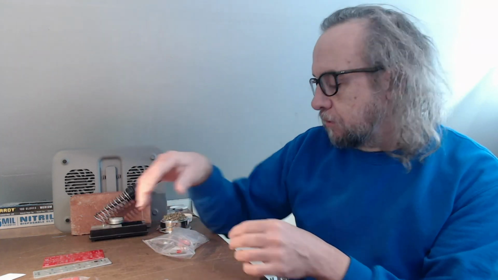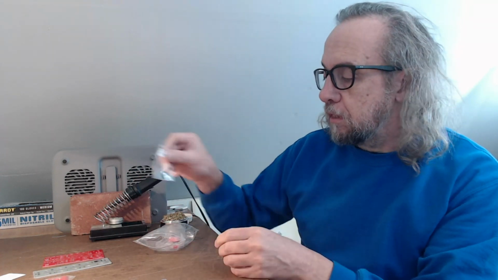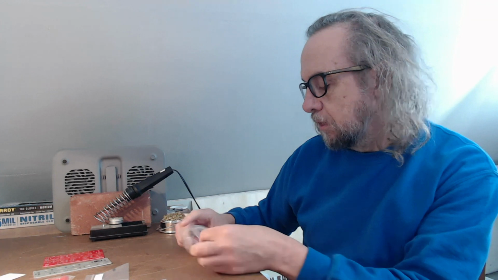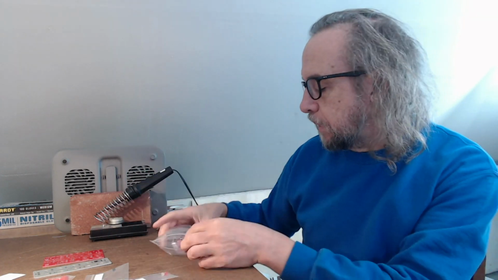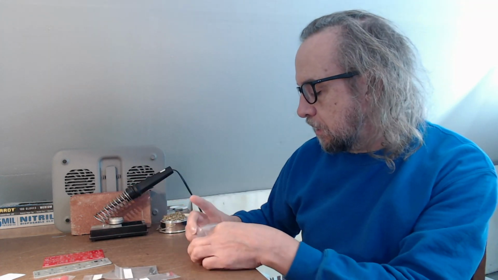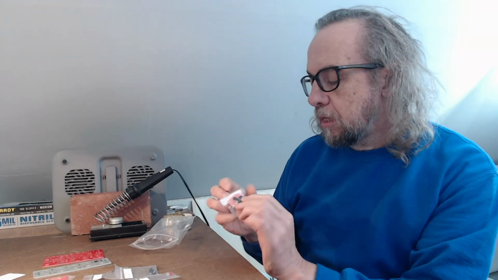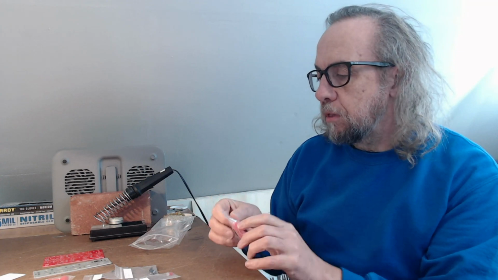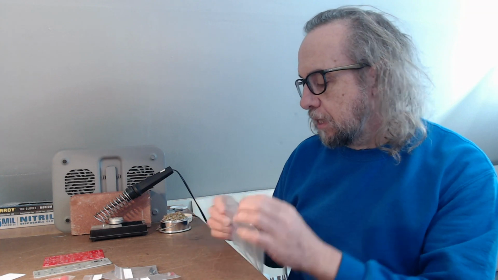Resistors, diodes, stuff like that. This is headers. This is a transistor. This is one red LED with a spacer. Some capacitors. Two ICs with 2 IC sockets. And that's what's in the bag.